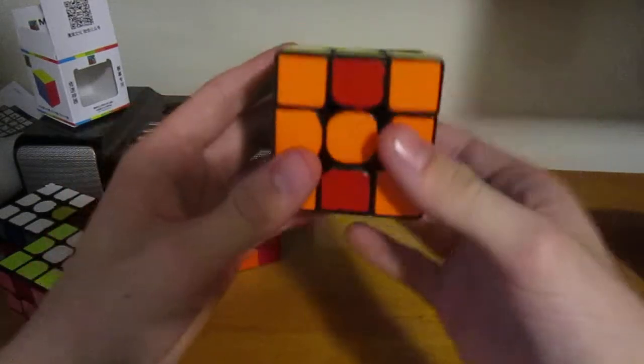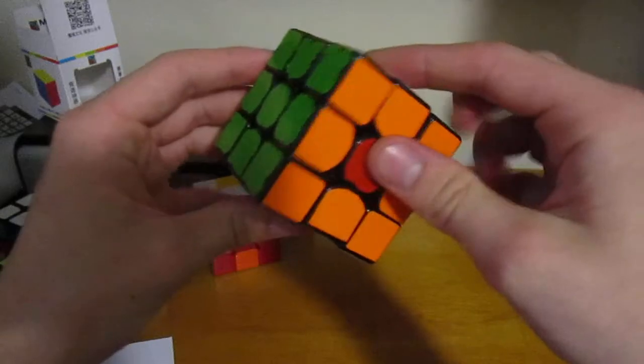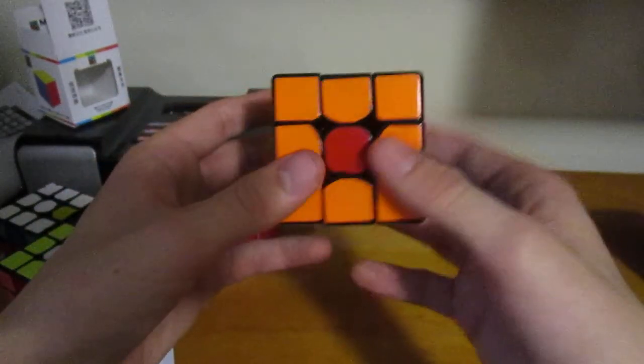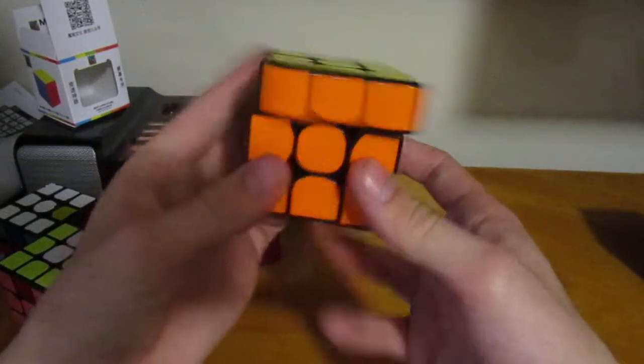And then every case can be flipped by M2 because sometimes the centers will be M2 away. So this case is actually a little bit easier to solve, but it's the same thing. So this one is U2, M2, U2.